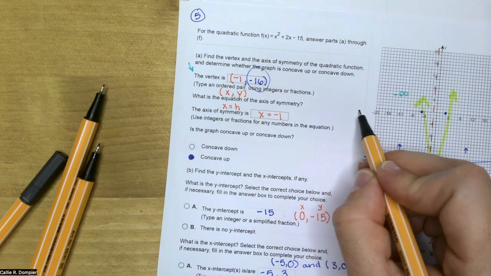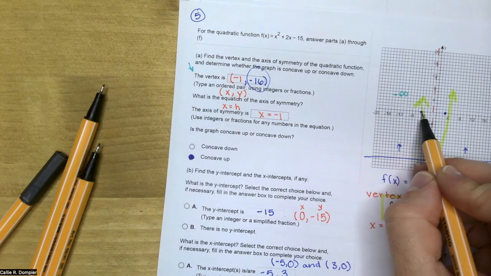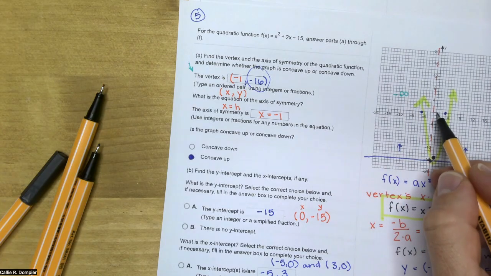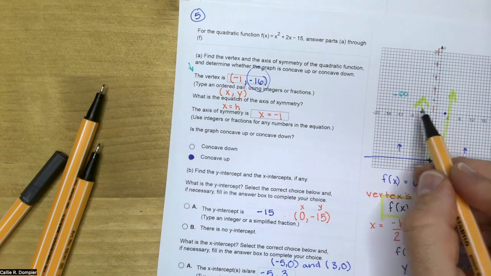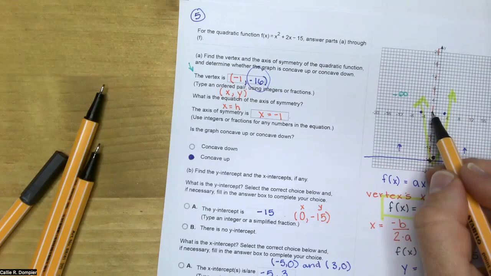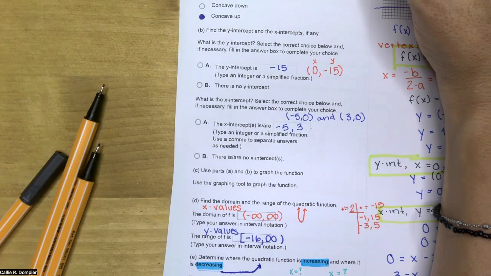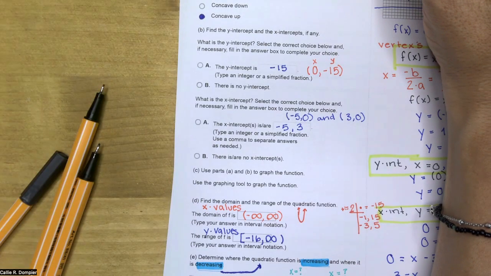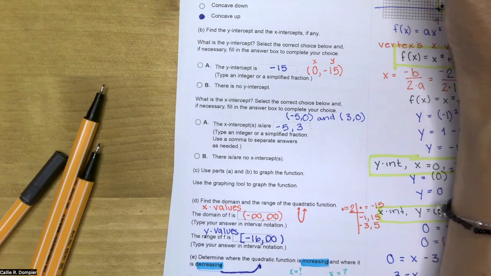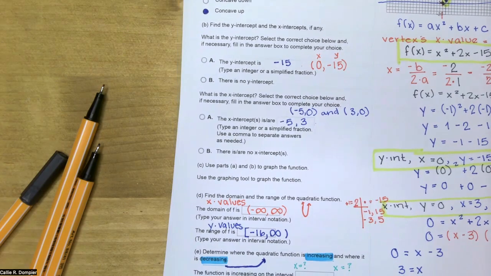Remember, you just have this line graph. The lowest point, is that at -16 or -1? It's just this line graph, so it's -1. Okay? So we're going from -infinity to and including -1 that we are decreasing.